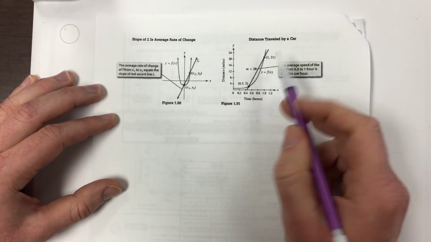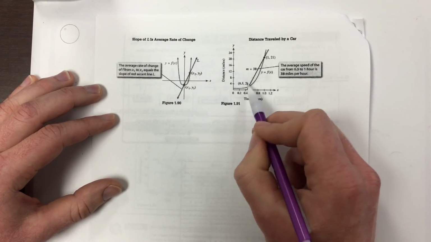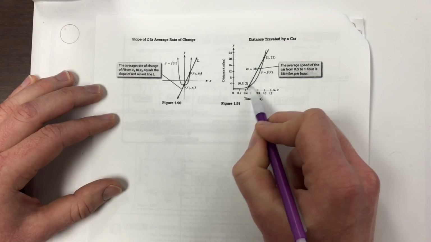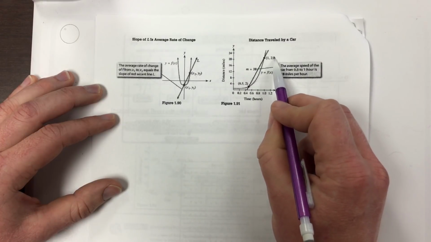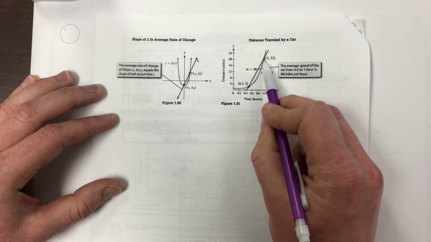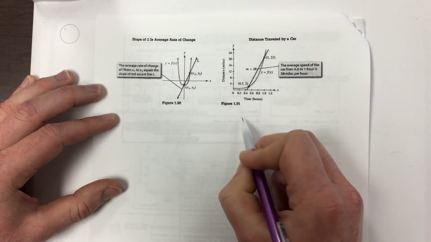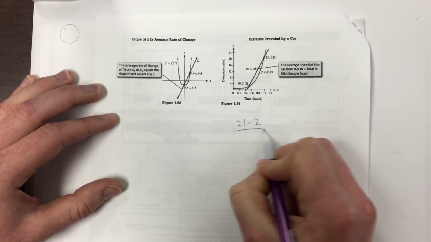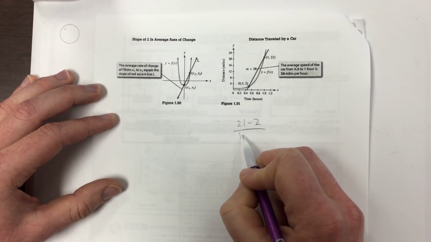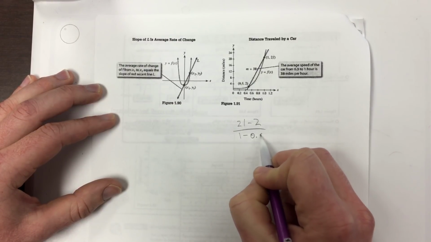A numerical example of this: this looks like an x squared function. So you've got 1 comma 21 as one point that's on the graph. You've got 0.5 comma 2 as another point. They take 21 minus 2 over 1 minus 0.5.